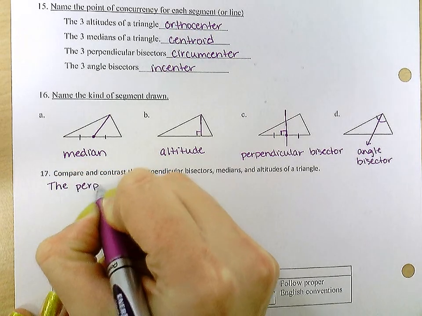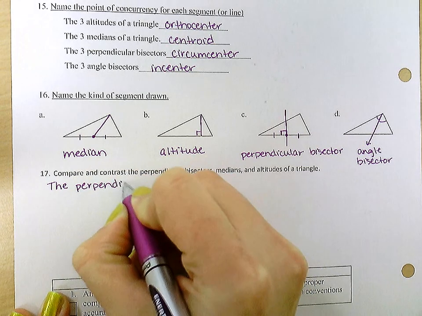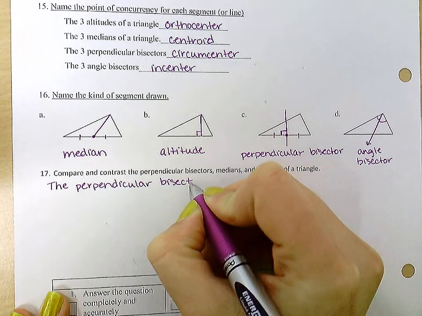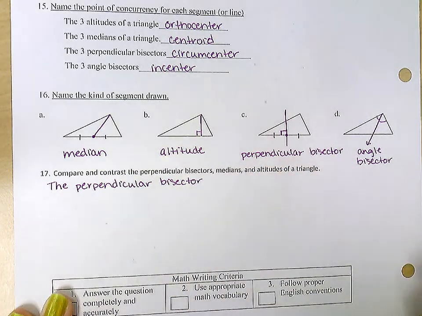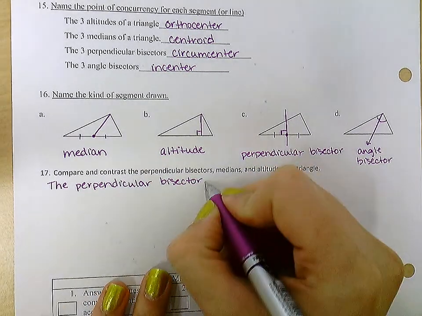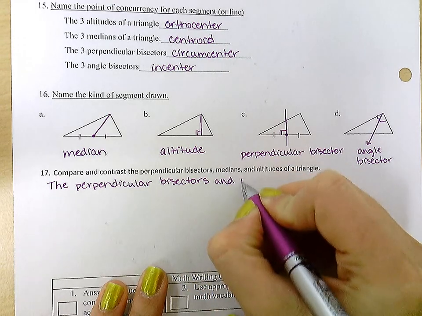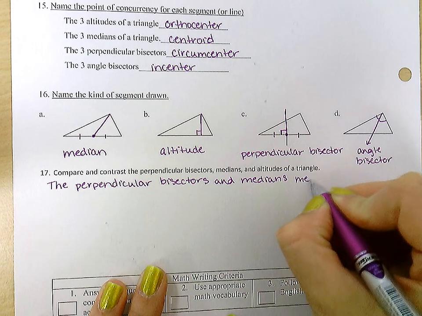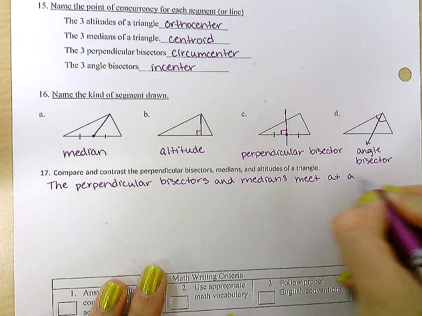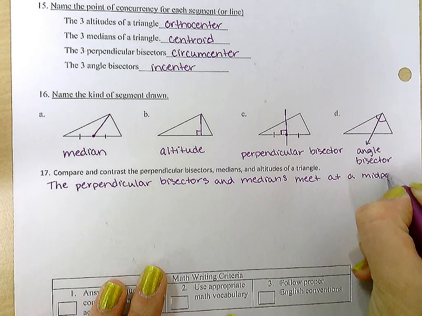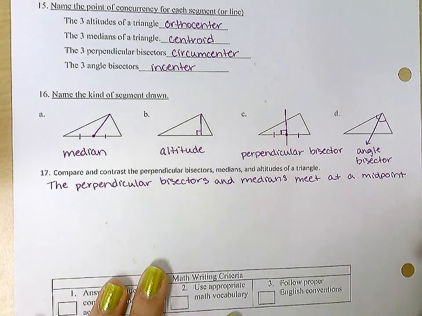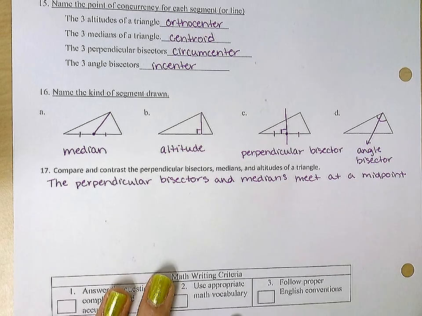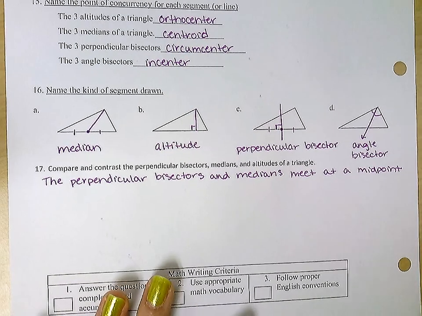So the perpendicular bisectors and medians meet at a midpoint. Okay, so that's what was the same about them.